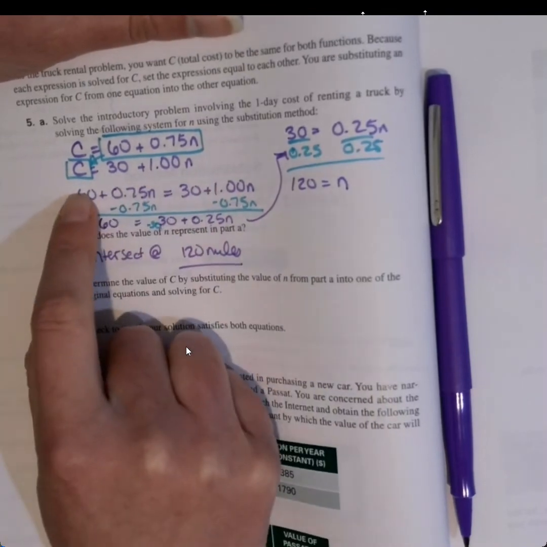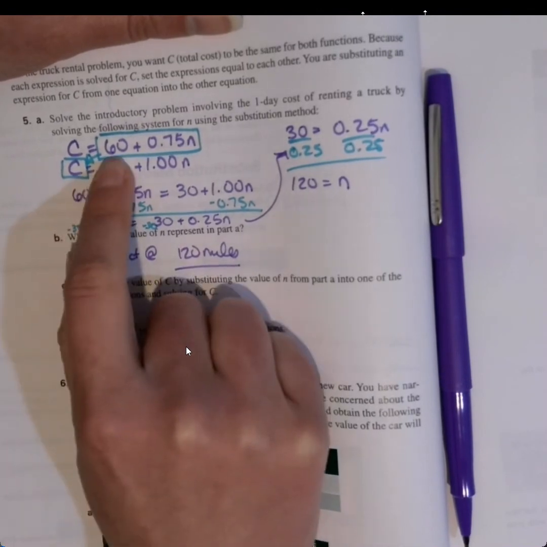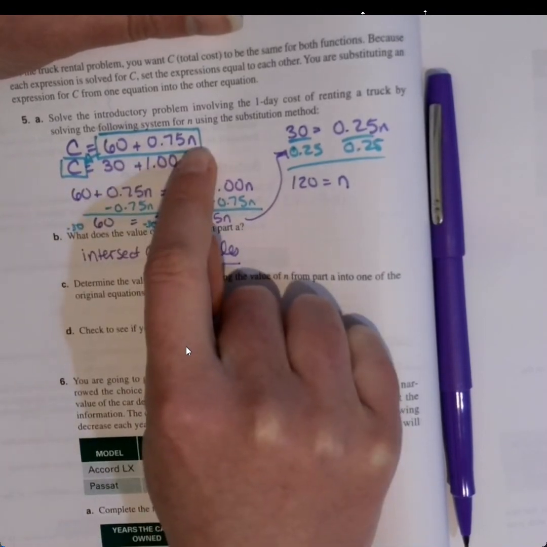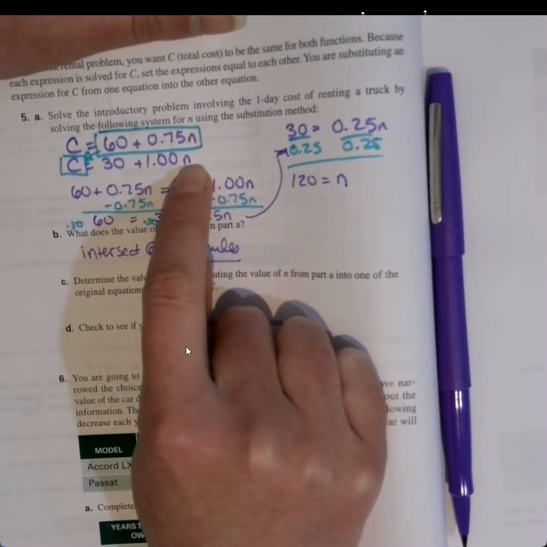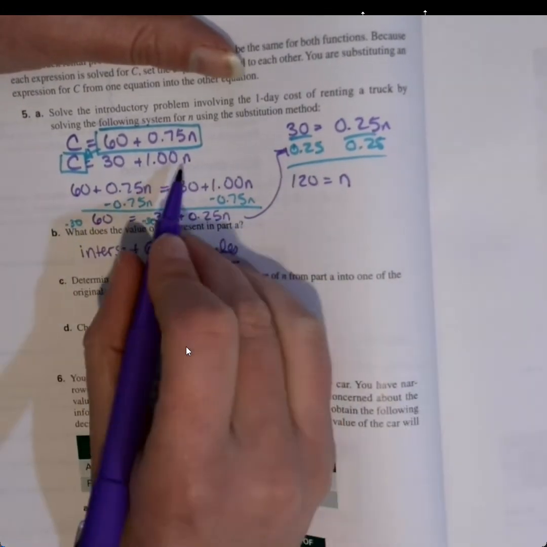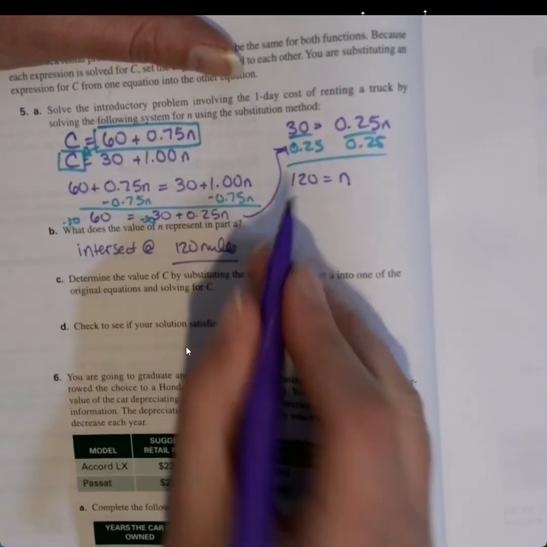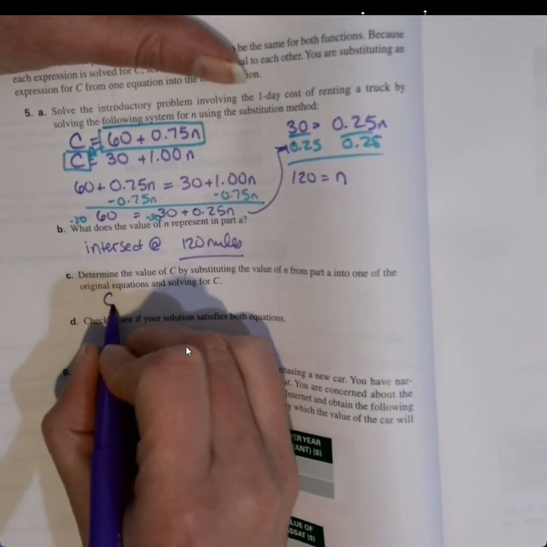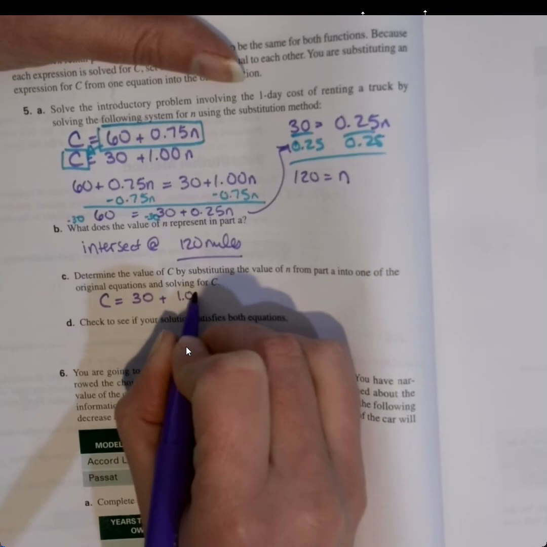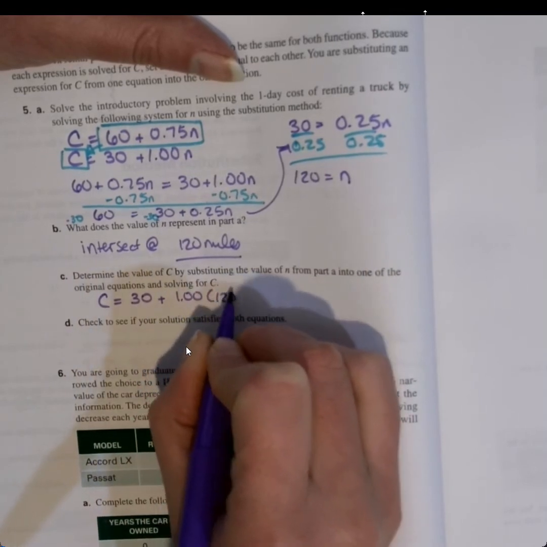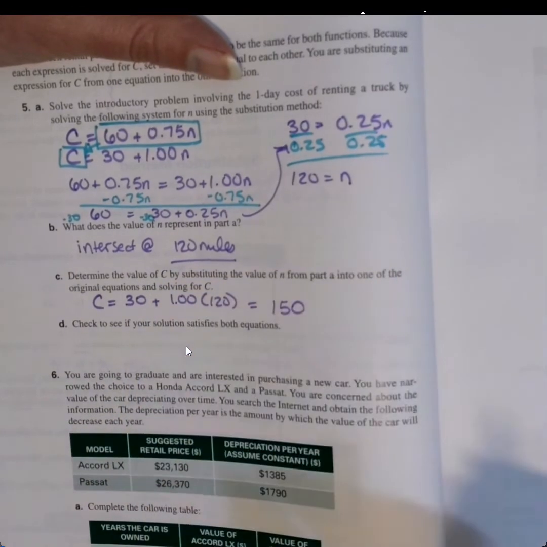It does not matter which equation I choose. If I choose to plug it in for n in the top equation or the bottom equation, it does not matter. I will get the same answer because both of them are going to equal the same thing. I'm going to use the bottom one just because I can do 1 times 120 in my head. I don't have to worry about 0.75 times 120 and getting in my calculator. So in the bottom one, C is equal to 30 plus 1 times 120, and that's 30 plus 120, which I know is 150.